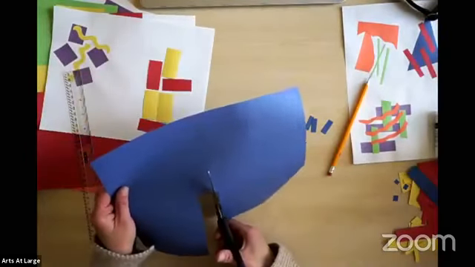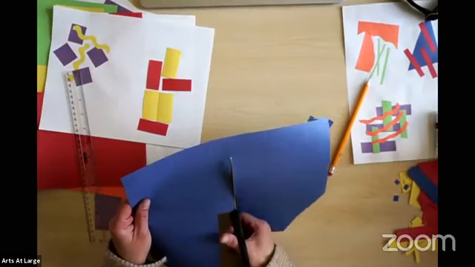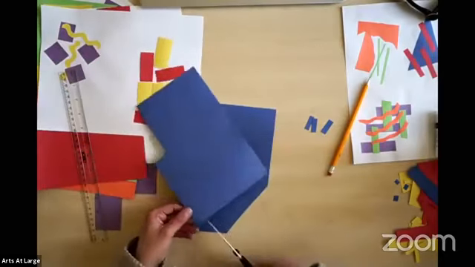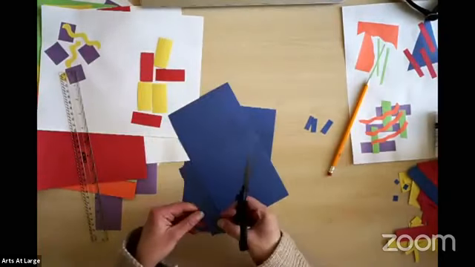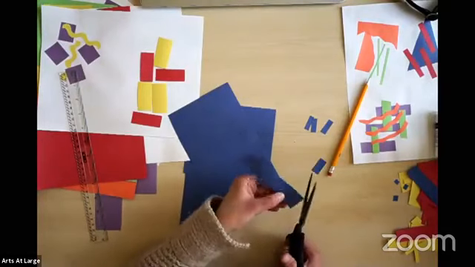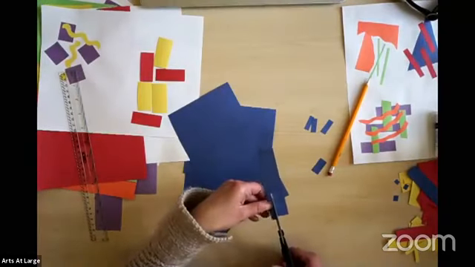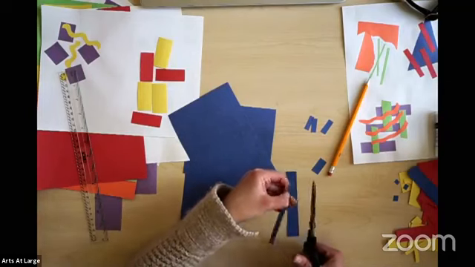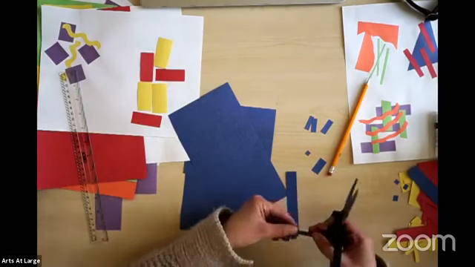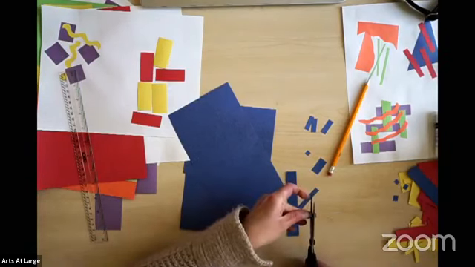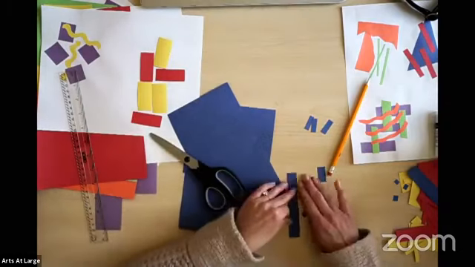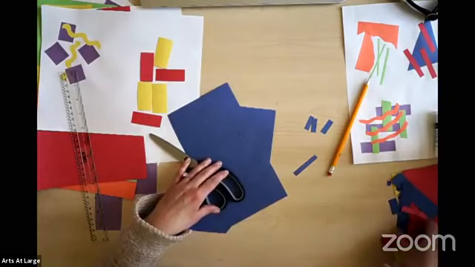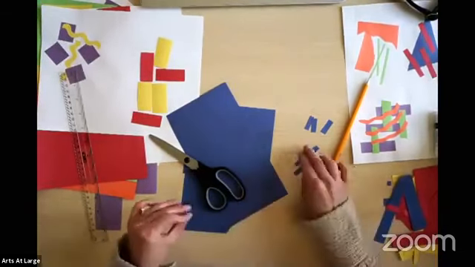And then I'm going to cut my 2-inch lines. Scraps. This is my 2-inch line.